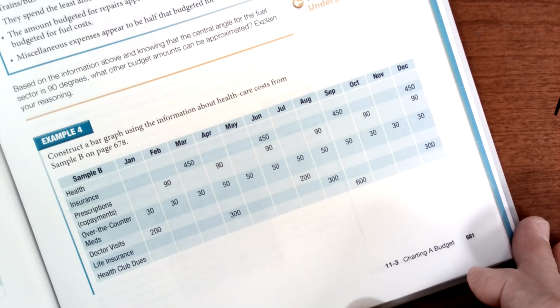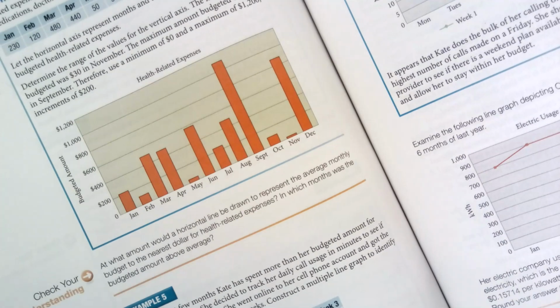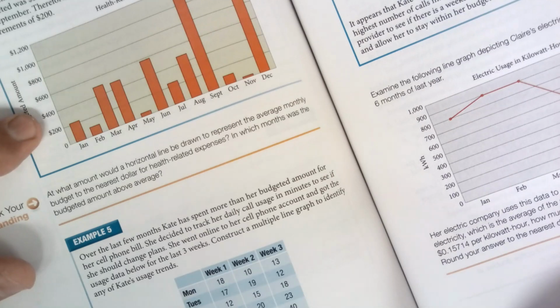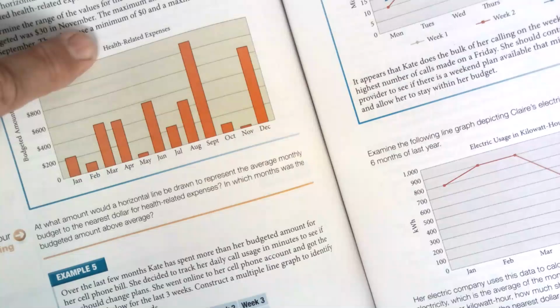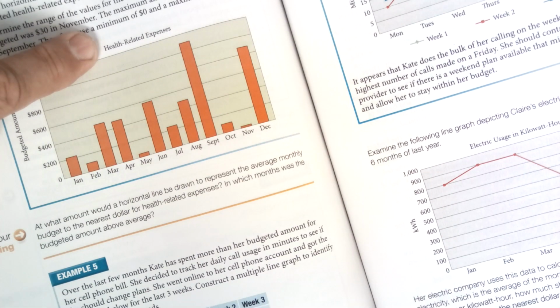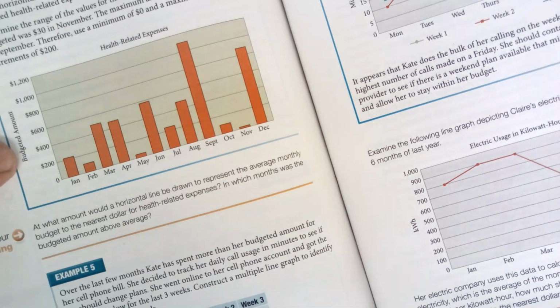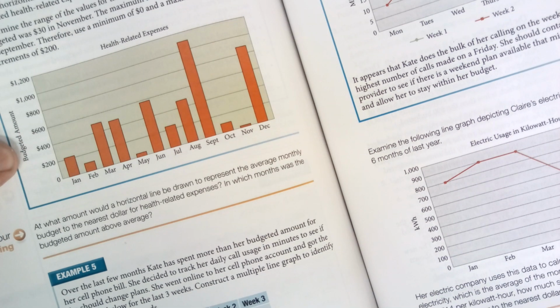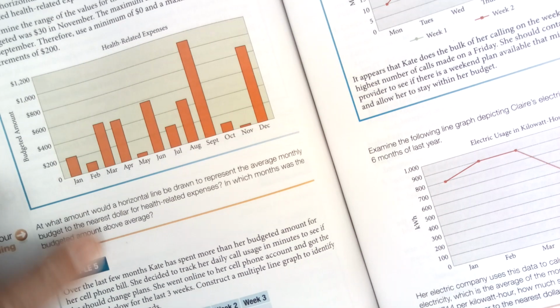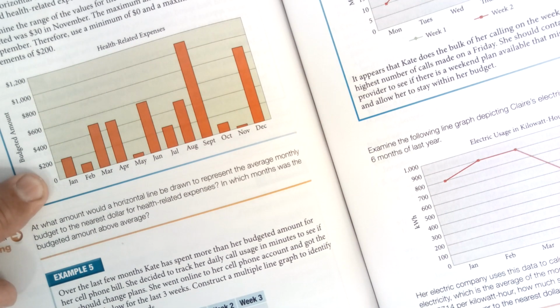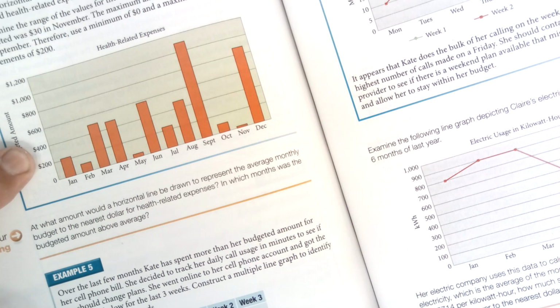All right, example 4 is right here. They want a bar graph. They want you to construct a bar graph for that one right there. If you look at the example right here, they have the money on the side, vertical, and they have it labeled. So they have health-related expenses as the title. On the vertical axis, the money, and then down here are the months. And you can see they came up with a scale of 200, 400, so they count it by 200s. Okay? We'll look at the rest of them.